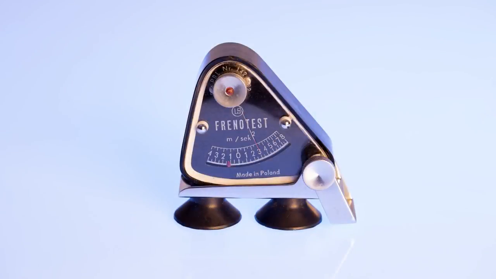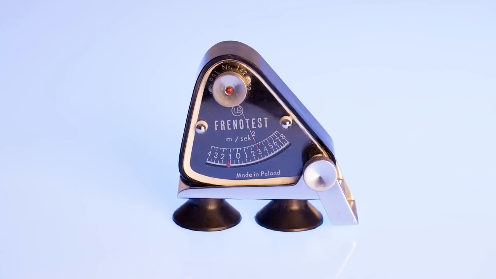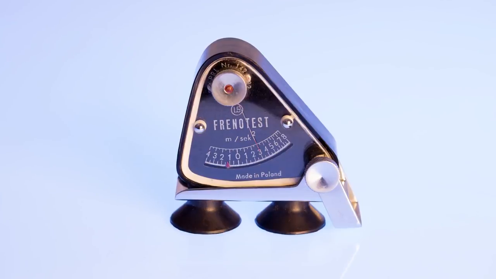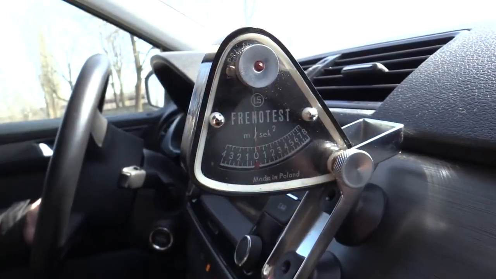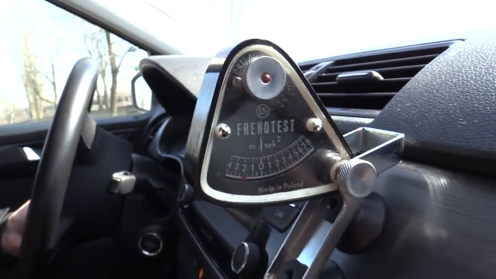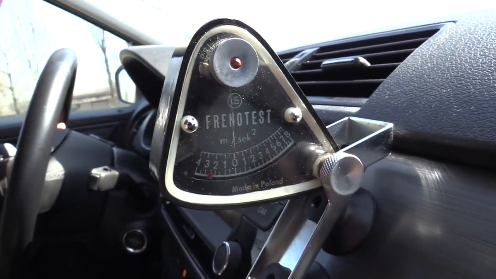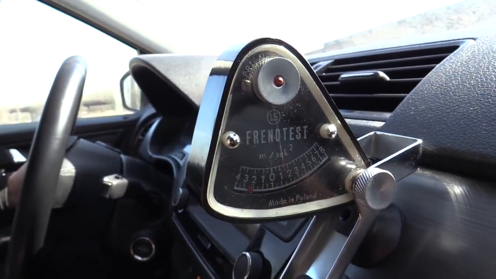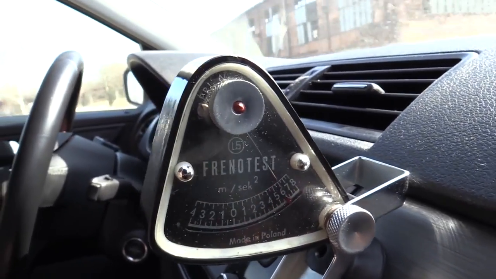On the picture is the old acceleration measurement instrument. It's purely mechanical. It was used 50 years ago for checking of car brakes. Now we are in the car. Now I push the brake pedal.